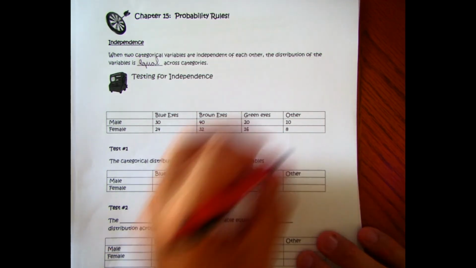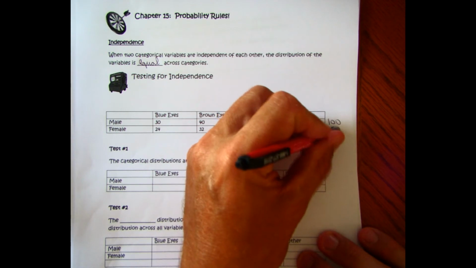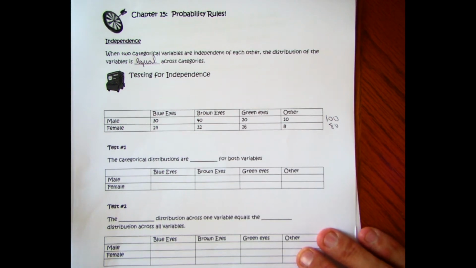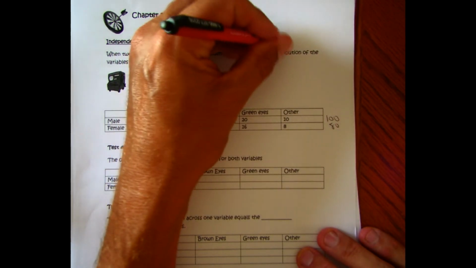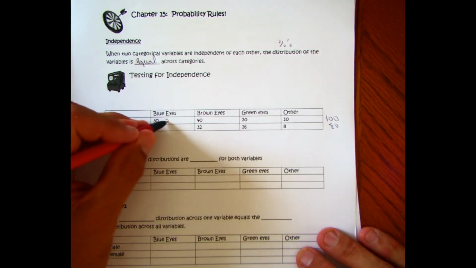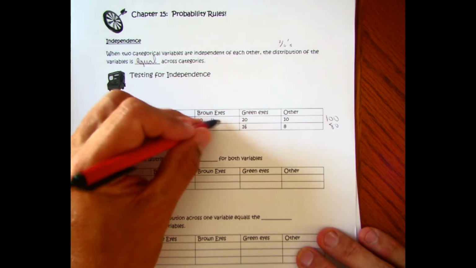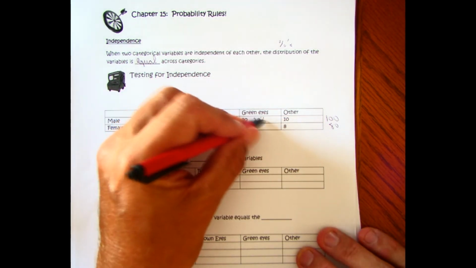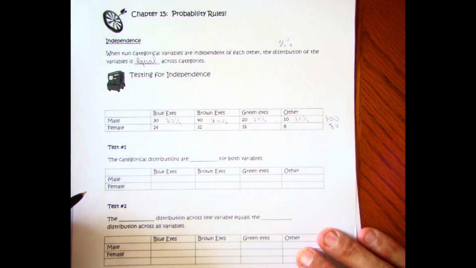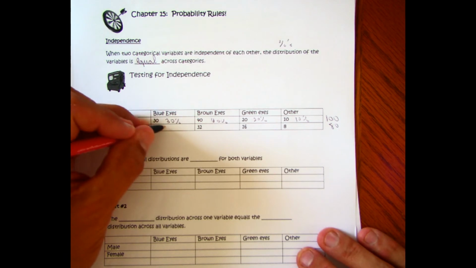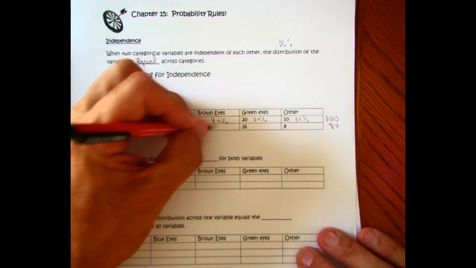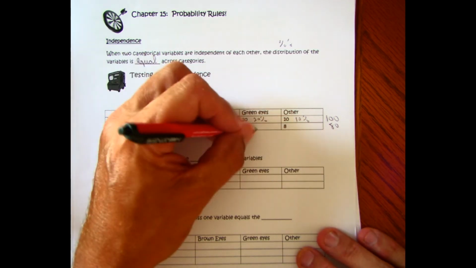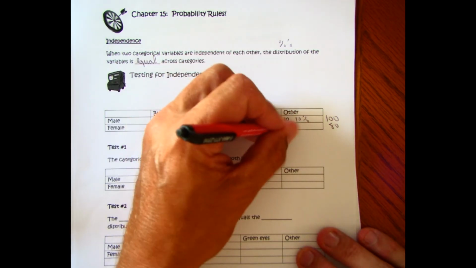So if I look at males here, there's 100 males and there's 80 females. Okay? And if I look at the distribution, and when I talk about distribution, I'm talking about percents. Okay. So in males, blue eyes, that's 30%, 40% brown, 20% green, and 10% other. And then for females, 24 out of 80 is 30%. And then 32 out of 80 is 40%, and 16 out of 80 is 20%, and 8 out of 80 is 10%. So in that case, the distributions are equal.